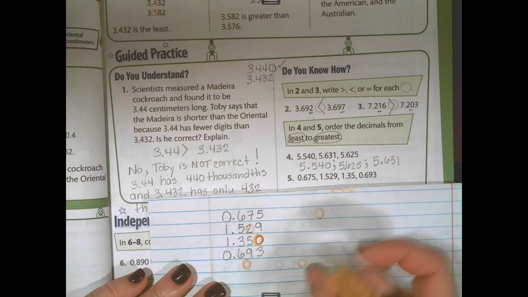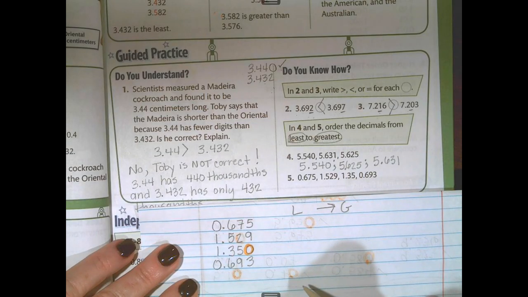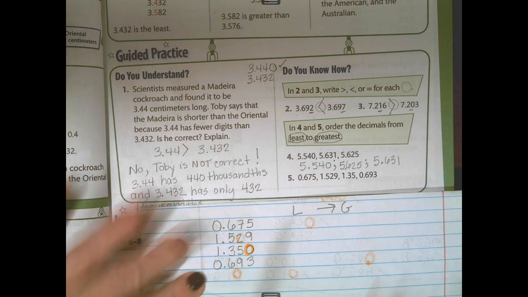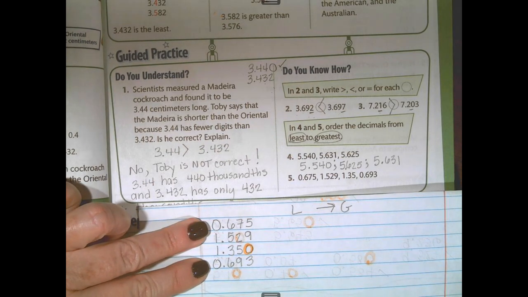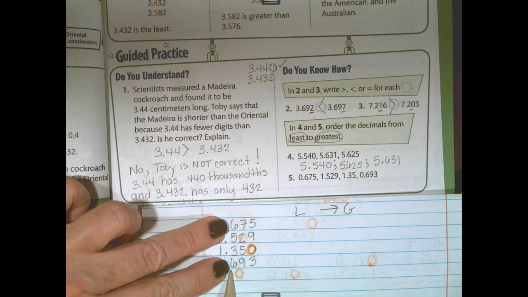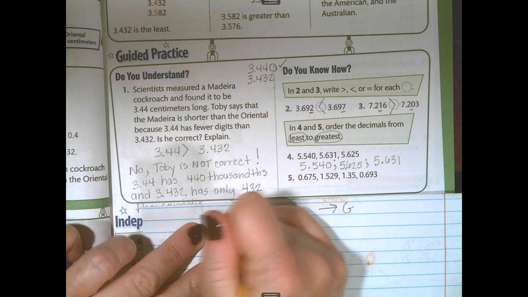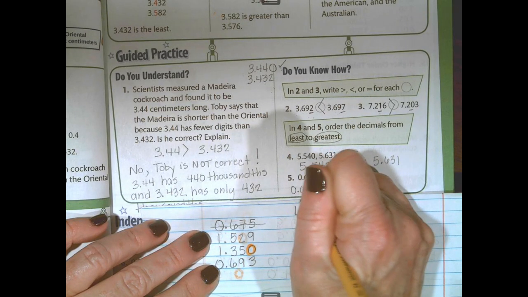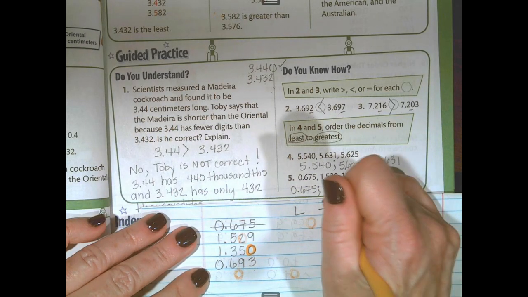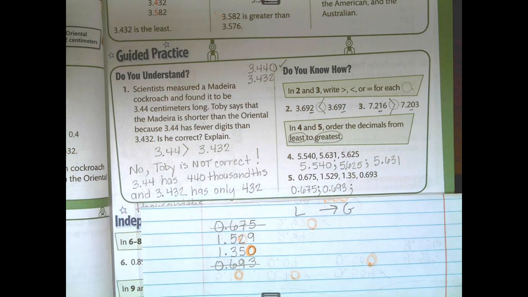So we're going to go least to greatest. I'm looking up here and I notice starting in the highest place value, the ones place, I have 2 zeros. So one of these is going to be the smallest value. So I'm only going to focus in on these 2 numbers. They both have 6 tenths. One has 7 hundredths. The other has 9 hundredths. So what I know is this top one, 675 thousandths, has the smallest value. That would mean the next largest would be the 693 thousandths. So I've just used these 2, so cross them out.